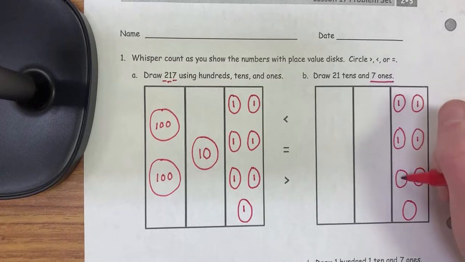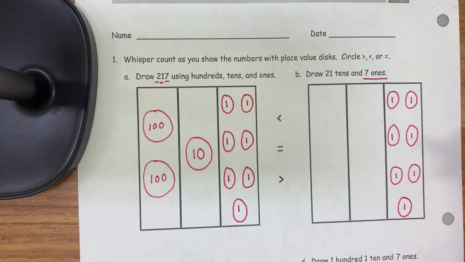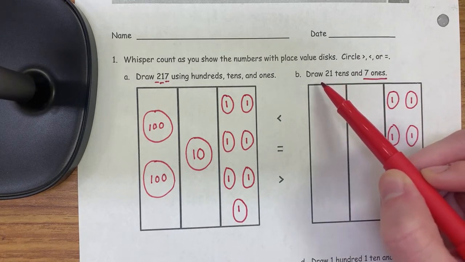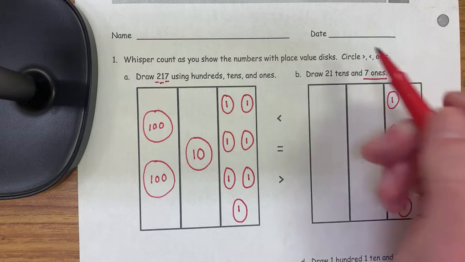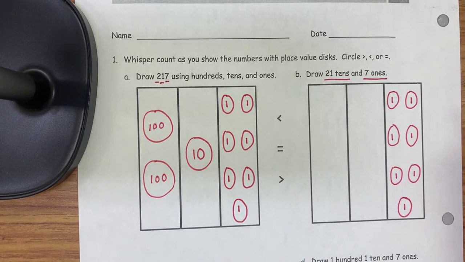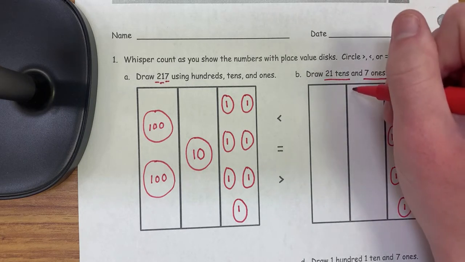Again, label each 1. Now, this is a little bit different than what we have done before, because this one is asking us to draw 21 tens. So, I don't know if you remember, but from last week we had to do this.